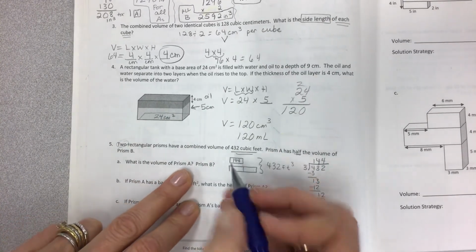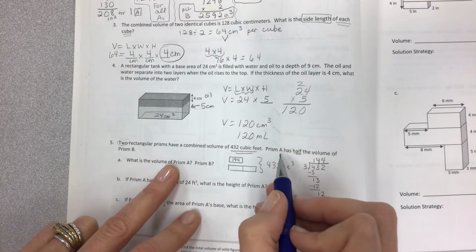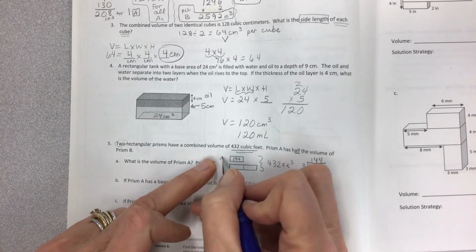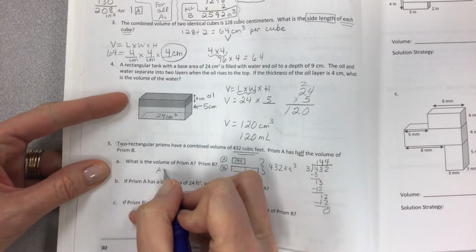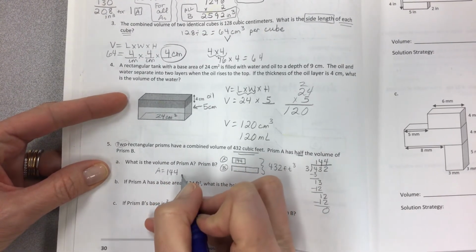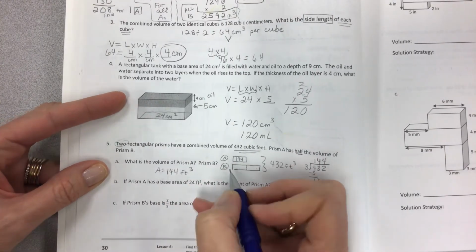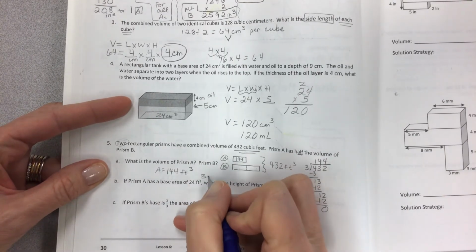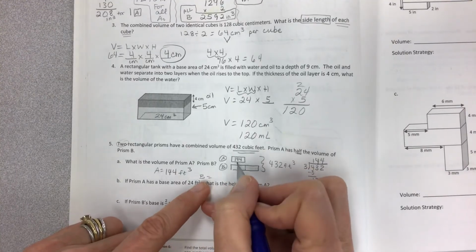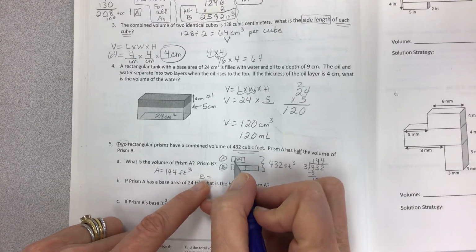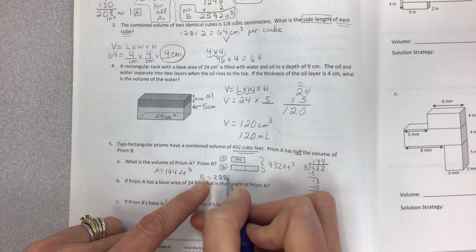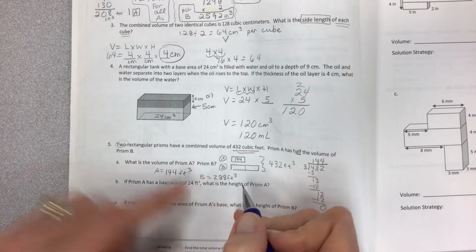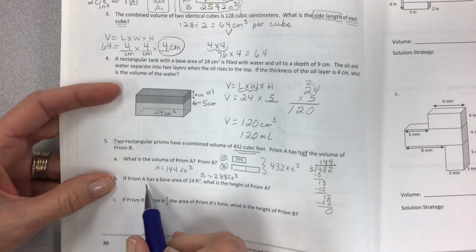So what's the volume of prism A? You just have to read carefully: prism A has half the volume of B. So A has 144 feet cubed, and B has twice that. You can do the multiplication, or you can just go 144 plus 144 and get 288 feet cubed. And hurrying. I just know I'm going to run out of time.